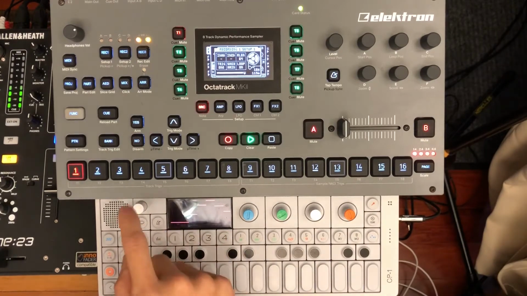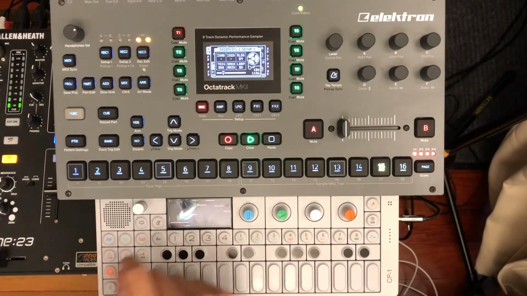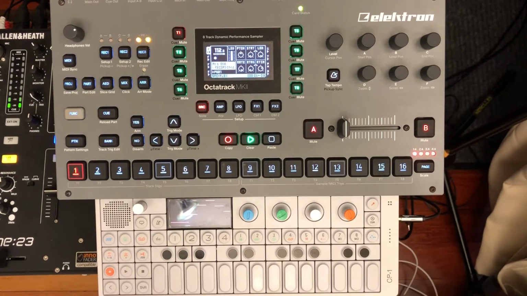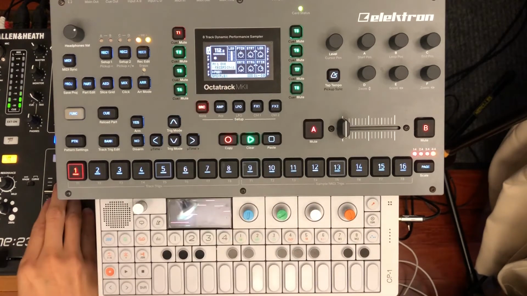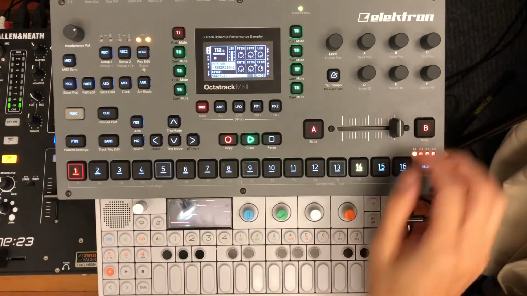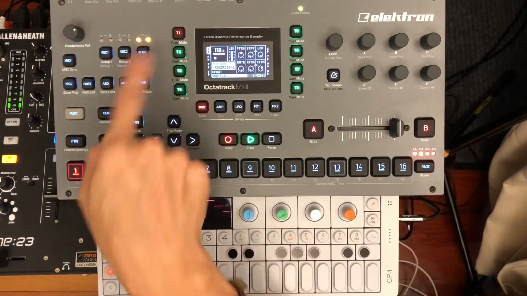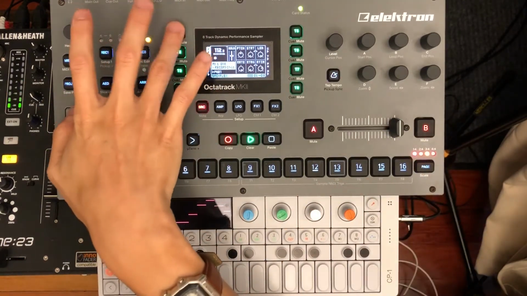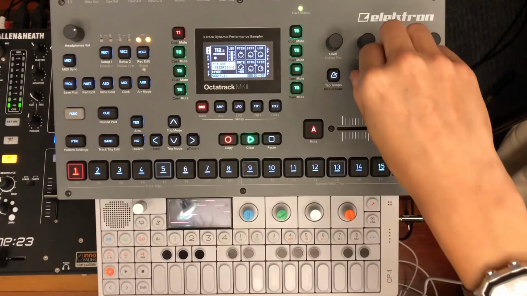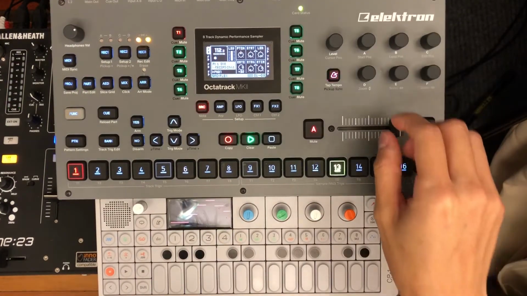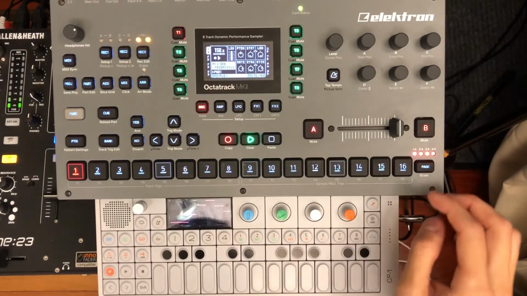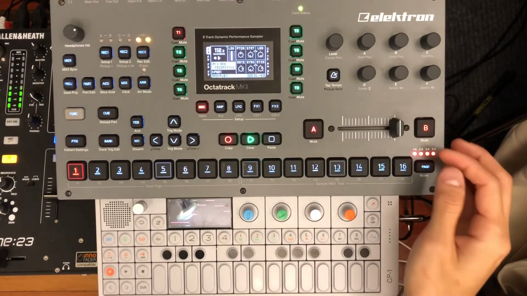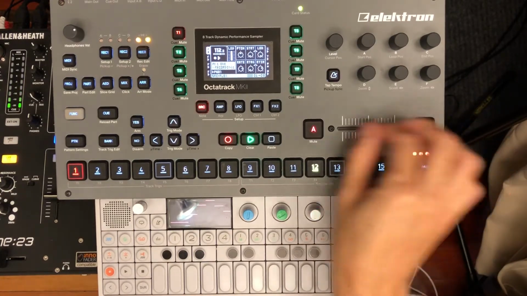Record trig on the first beat. Disarm it so it doesn't happen again. Now it's playing. So now I'm playing directly from track 1. You can tell because I can mute it. I can also slow it down. And I can actually crossfade that with what's going on.